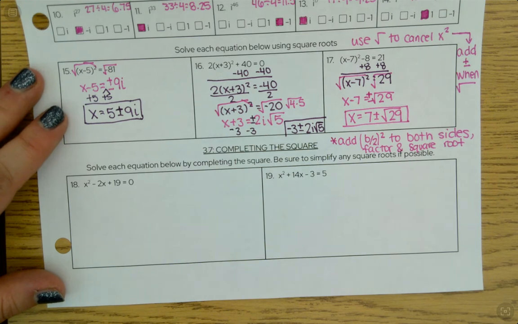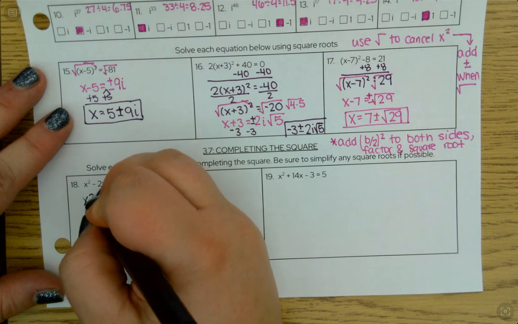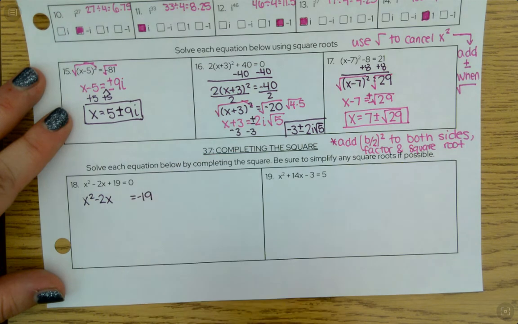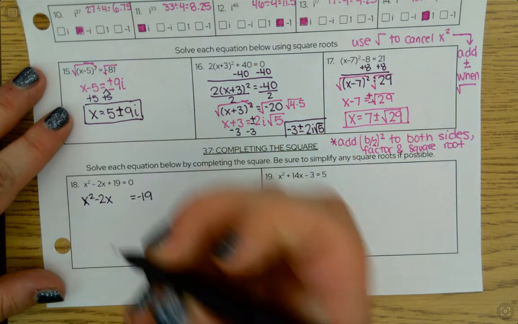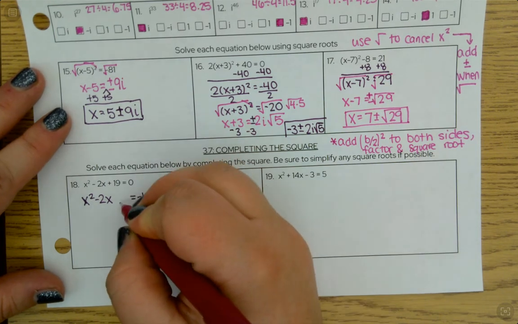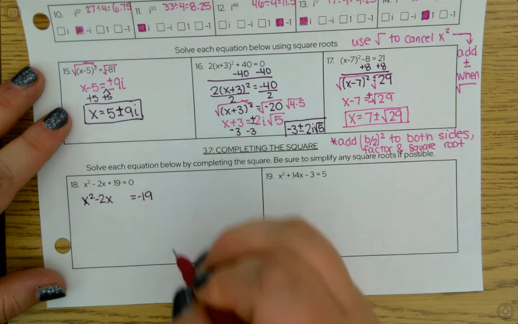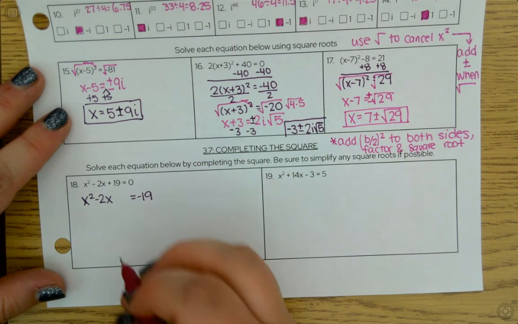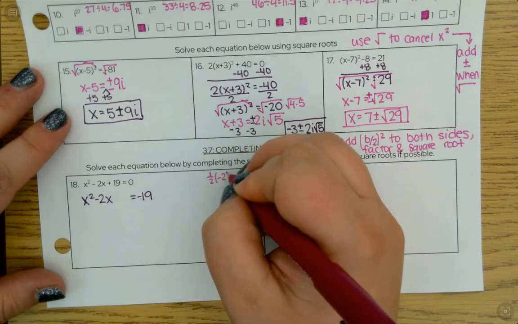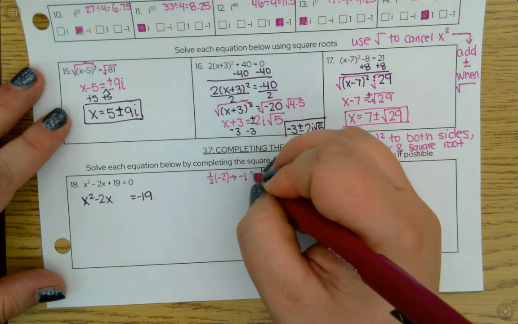So I'm going to start with number 18. I'm going to subtract that 19 to the other side because I want the only thing left on the left side to be x's. Then I need to add a number to make this factorable on the left side. That's why we had to get rid of the 19. In order to do that, I'm going to take half of this number. So half of -2 is -1 squared.